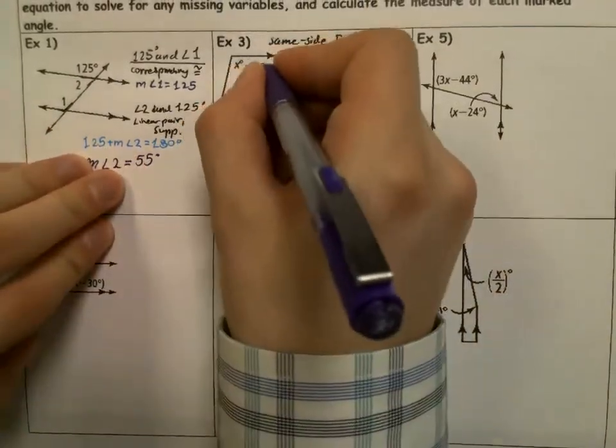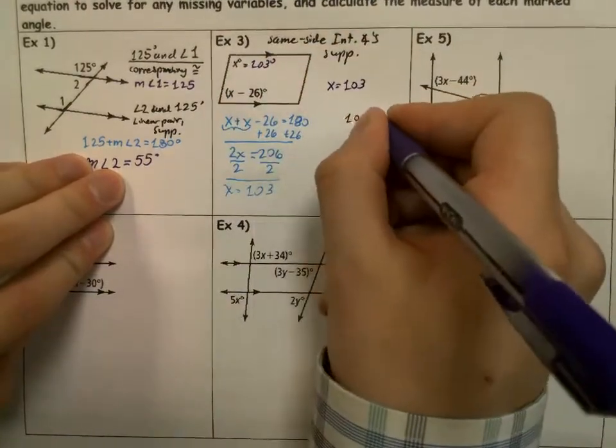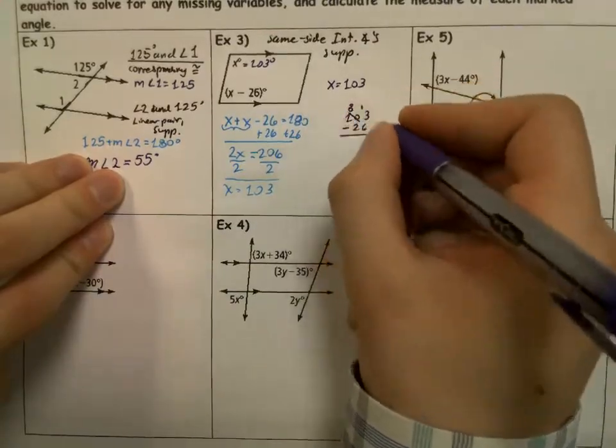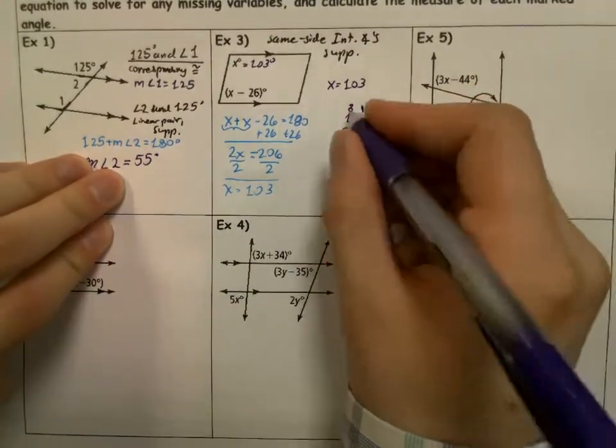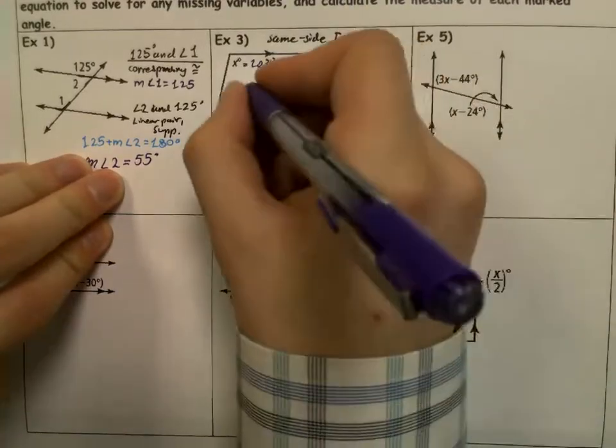So it would be 103 degrees here. And then 103 minus 26 would be 77 degrees.